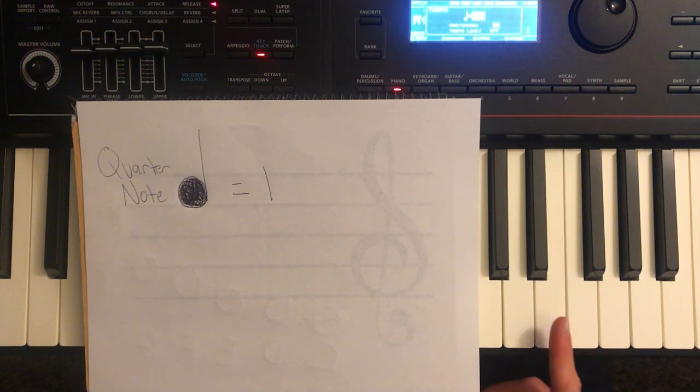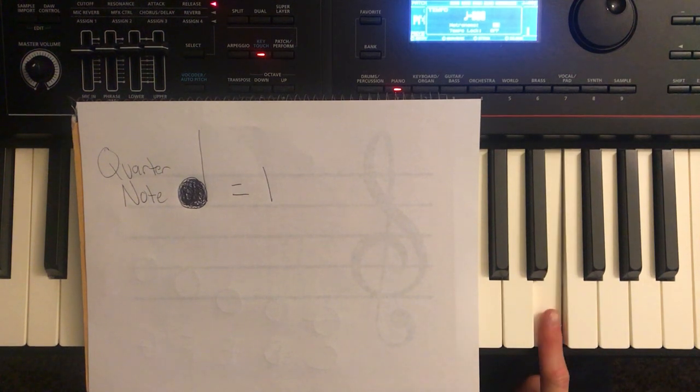So if I play a bunch of notes here, I play them each with the click of the metronome so that I'm playing with tempo. These are all quarter notes because they're all holding for 1 click.